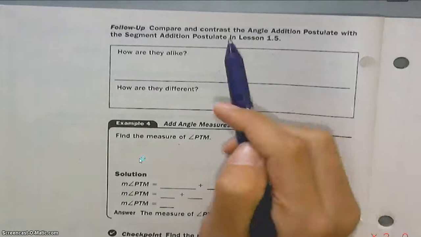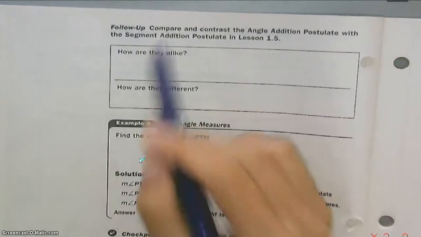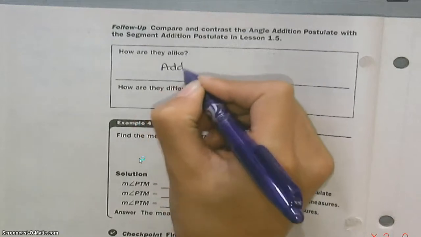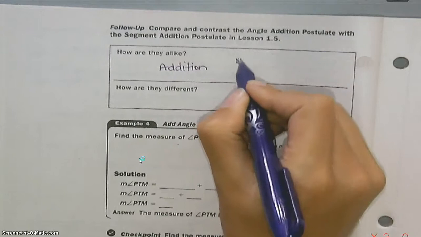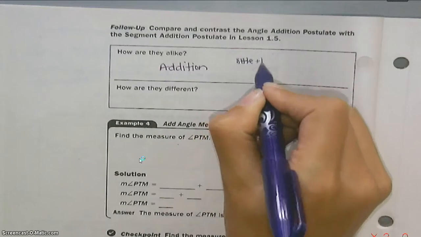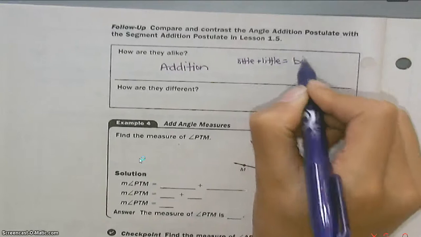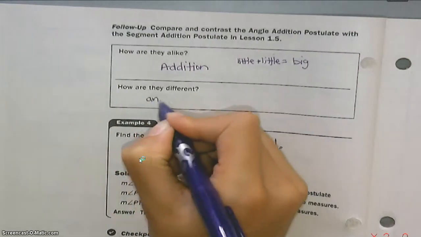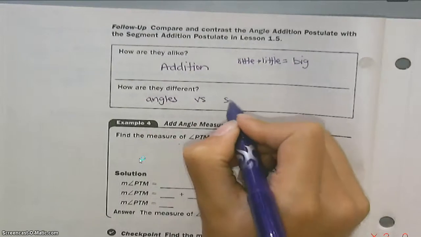All right, compare and contrast the angle addition postulate with the segment addition. Well, they're alike because they're both using addition. Each time they're doing little plus little equals the big. How are they different? Well, one's using angles and one's using segments.